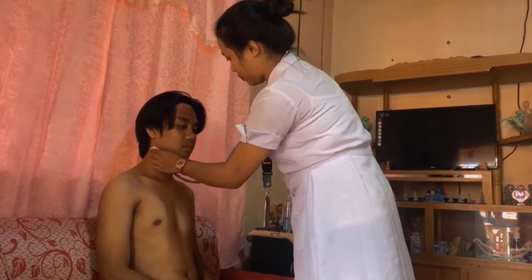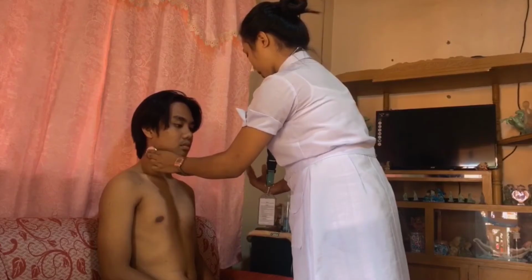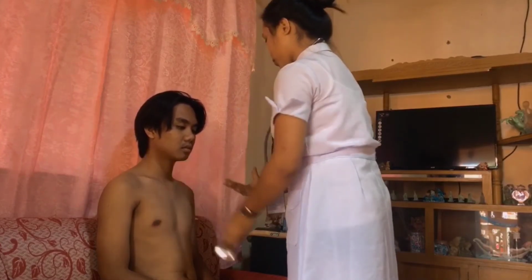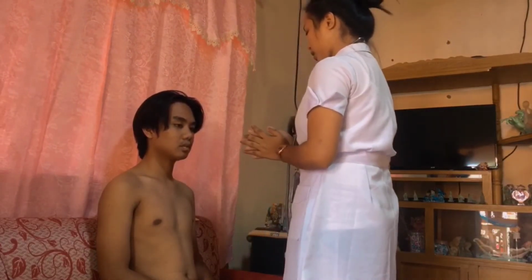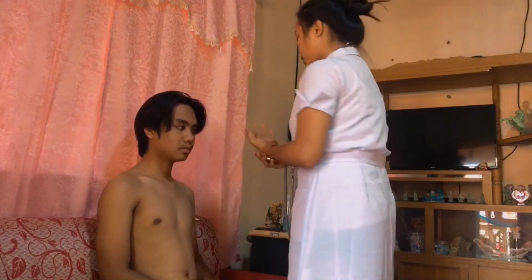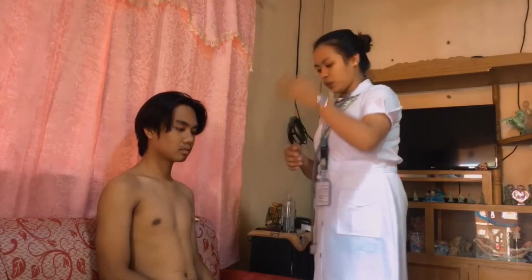So, sir, can you please inhale? Exhale. Okay. So, sir, do you feel any difficulty in breathing? Okay. So, the carotid arteries are normal. No abnormal findings detected with our patient. Everything in the carotid arteries is normal and nothing to worry about.